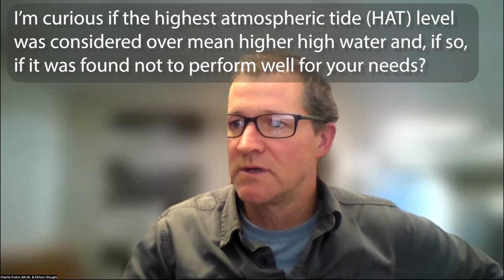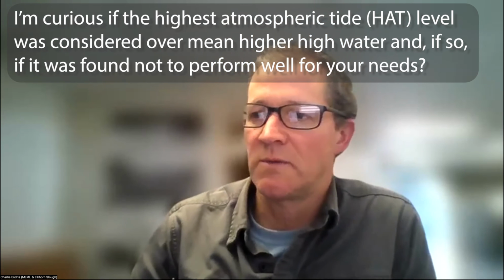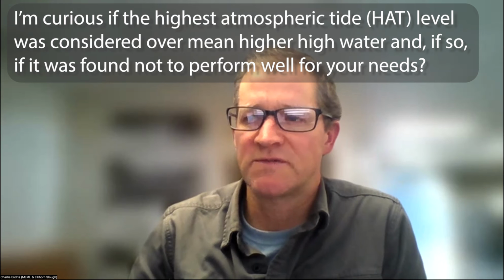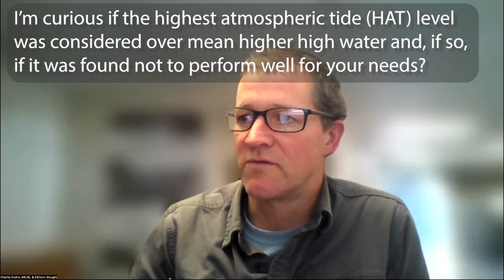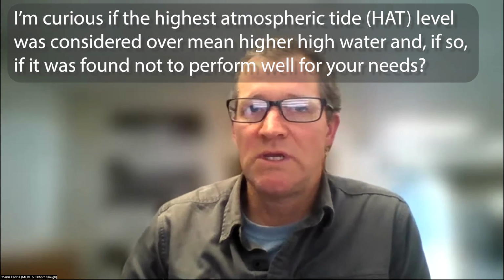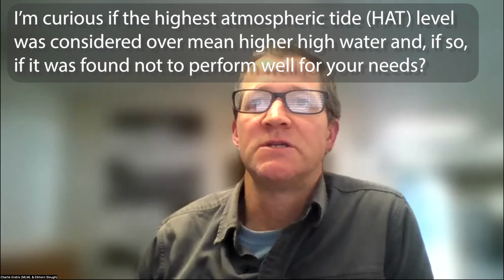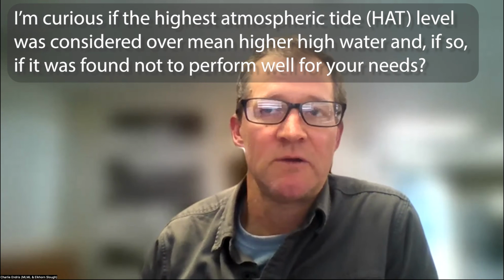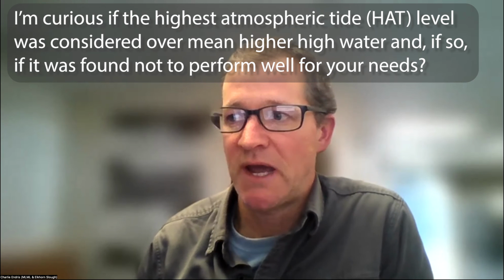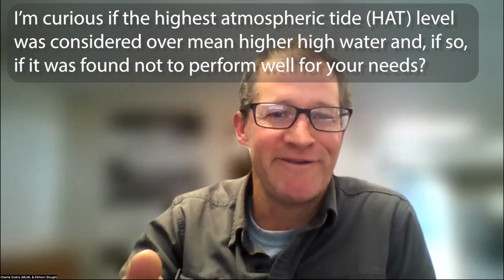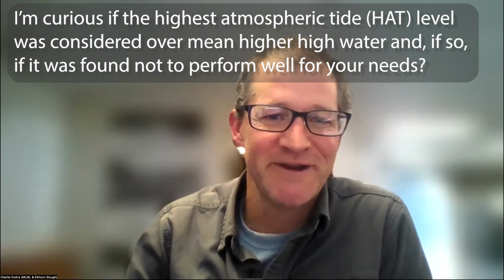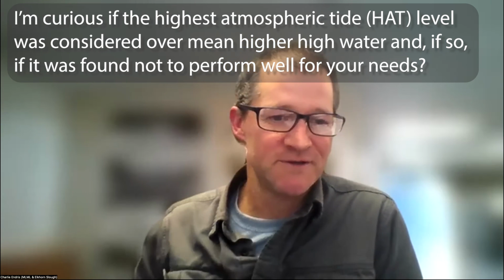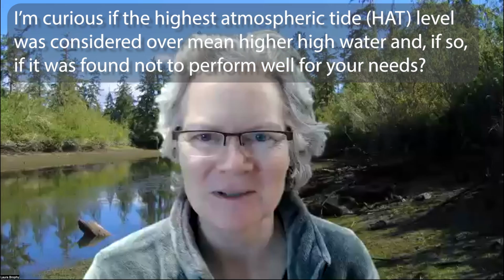I'm seeing some questions, I think, on elevation-based mapping. So the first one from Francis: I'm curious if the HAT, so that would be the highest astronomical tide, I think, HAT level was considered over mean high water, and if so, if it was found not to perform well for your needs. Again, we took the methodology directly from the Laura Brophy study, which did a lot of work identifying which tide levels appeared to match best for their study. I'd like to invite Laura, she happens to be on the call, which is great, to say some more about that if you'd like to, Laura. Sure, thank you. Can you hear me?